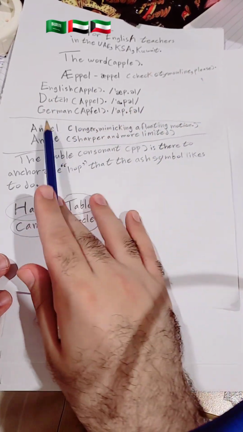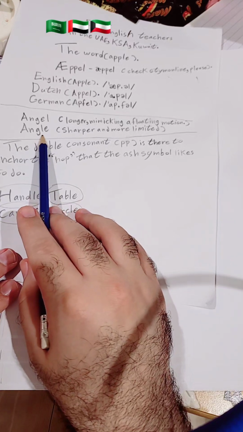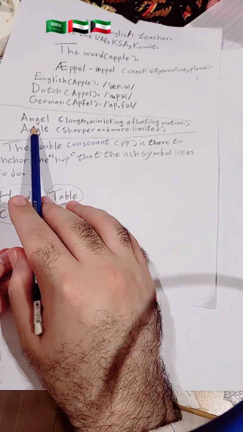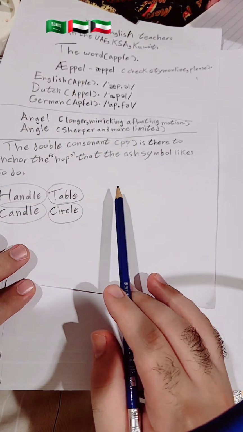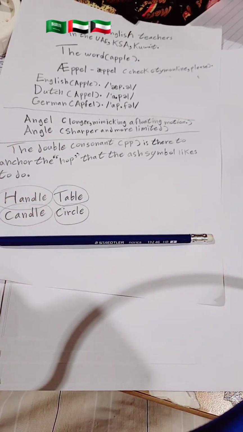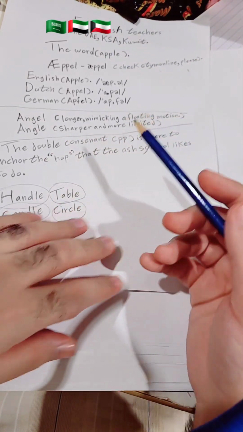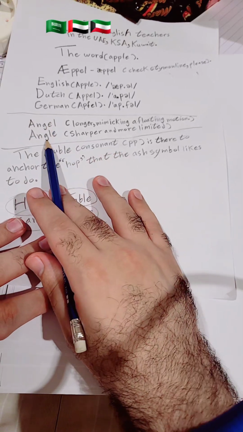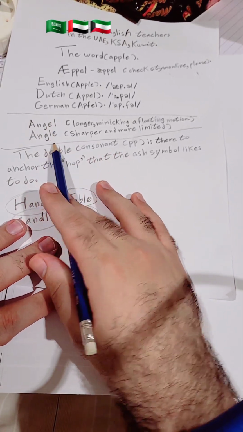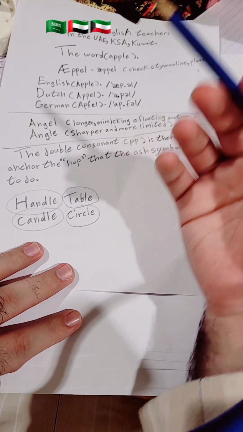All right, so let's go to this angle right here. Now, the word angle is not angel. Okay, what's the difference? In the word angel, we say the letter G as a J sound, such as in George, in geography, so it's J. And in angle, the G here is like the G in game, or gain.